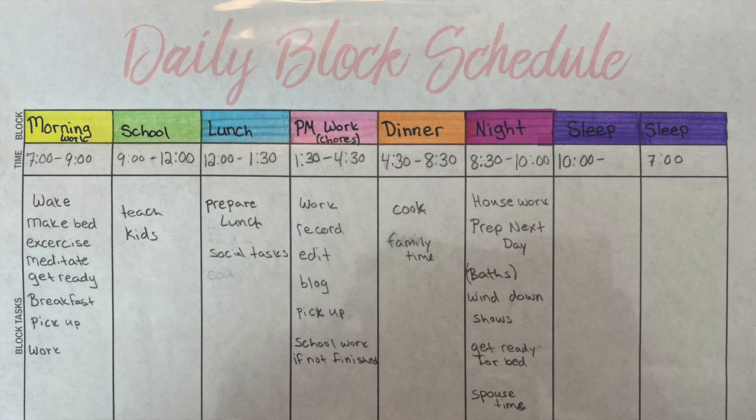And then my fourth block is from 1:30 to 4:30. This is my PM work chores block. This is where if we have not finished school before lunchtime, we will carry over and finish what we need to finish in that block. If there is no more school that we need to do, then I can use this block to work on videos, editing, anything with my blog, printables, anything like that, and then pick up the house. So that is what my PM work chores block is.